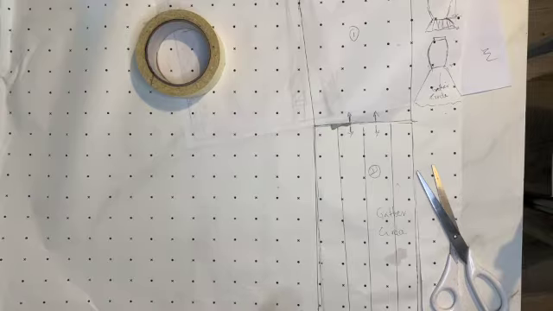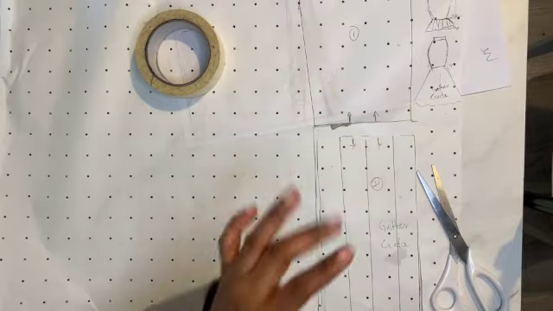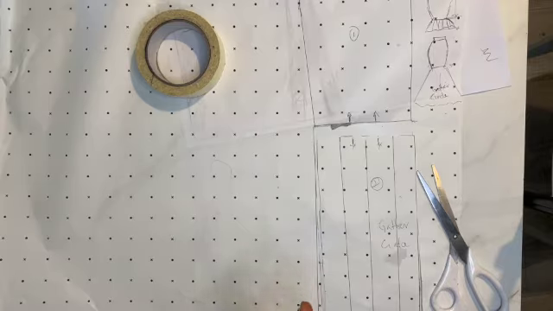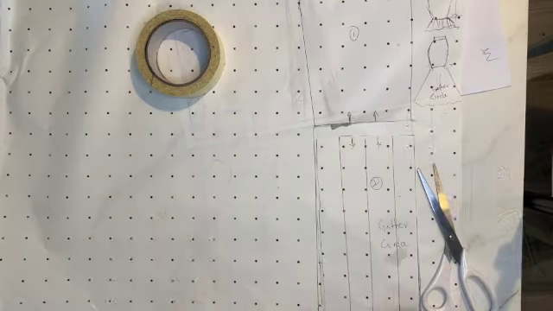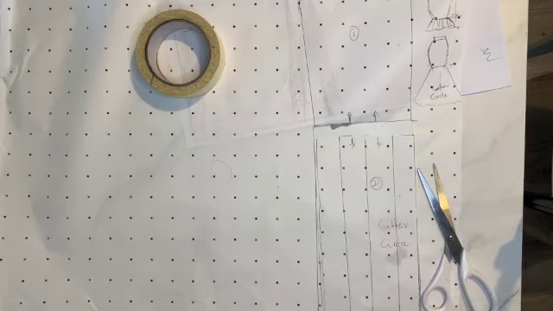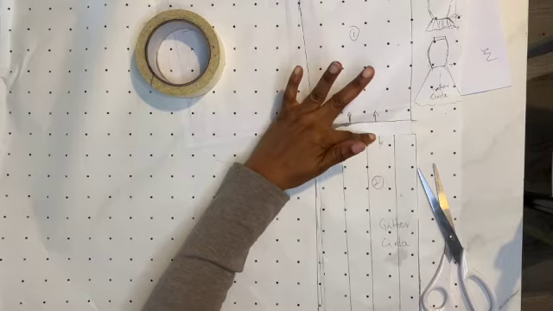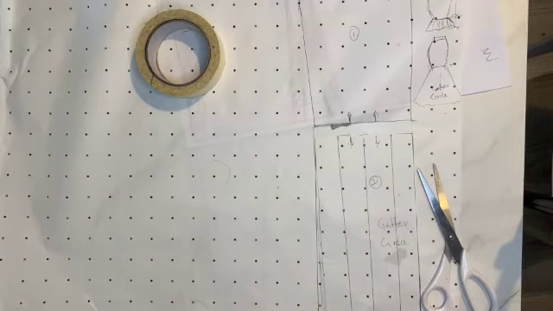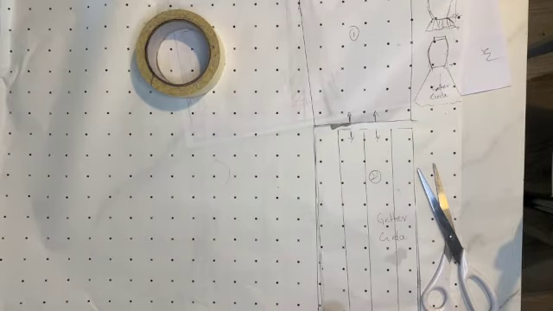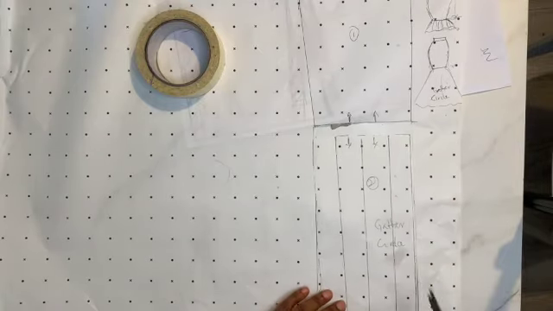And for the circle, I'll slash up to the tip, but for the gathers, I'll slash through. For the circle, I'll slash it up till the tip here. For the gathers, I will slash through, because for the gathers I need fullness on both the top and the bottom. But for the circle, I need fullness only at the bottom. Right, okay, so we're going to slash now.